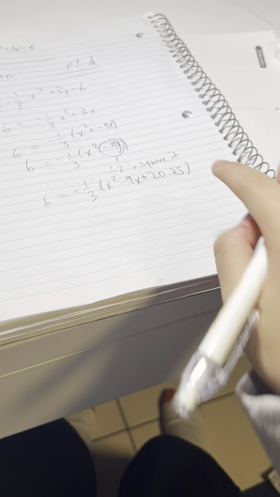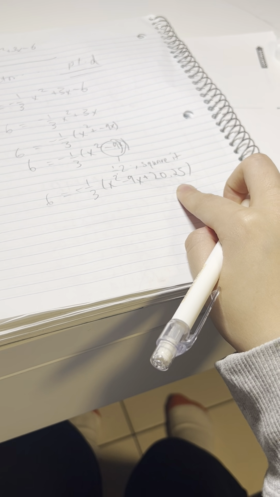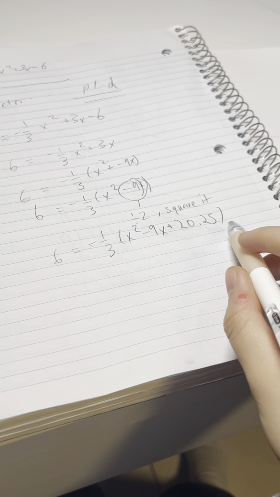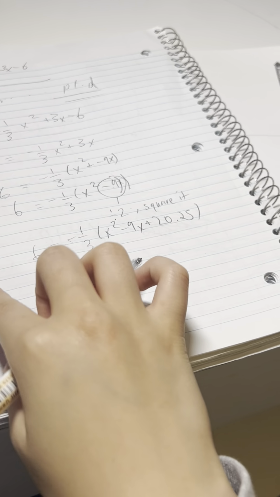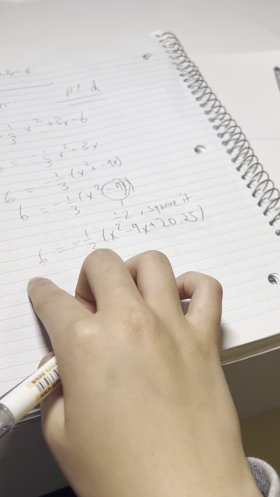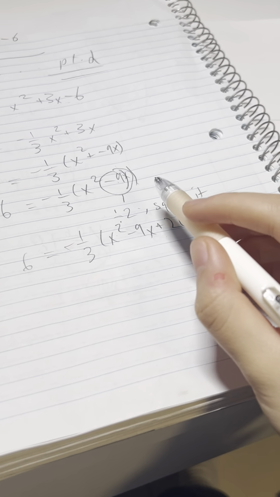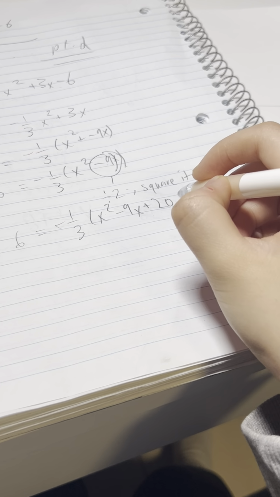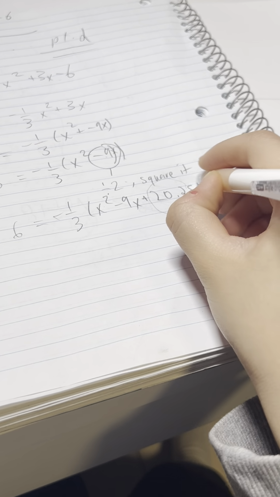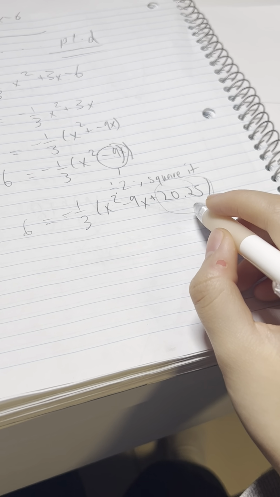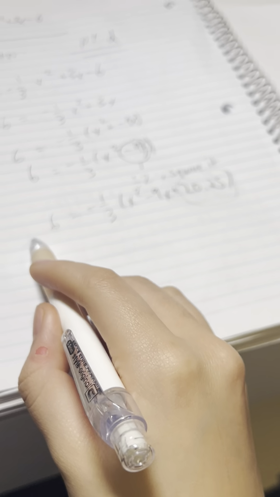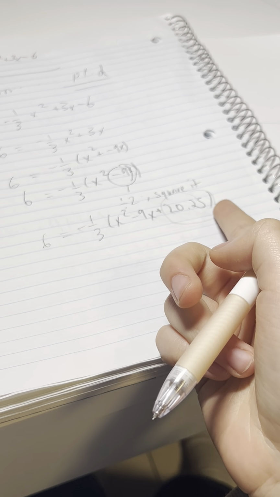Now, we added it to this side, right? Now, we want to make both sides equal, because we just added the plus 20.25 on this side, but nothing on this side. So 6 does in fact not equal whatever this is. So what we do is, as mentioned before, we take this, right? And then what you might be tempted to do is add 20.25 to the other side, right? Because that's what we did here.